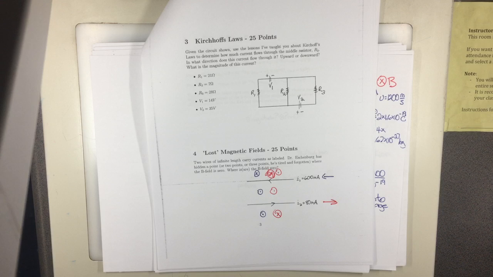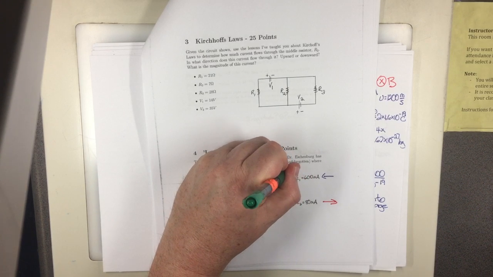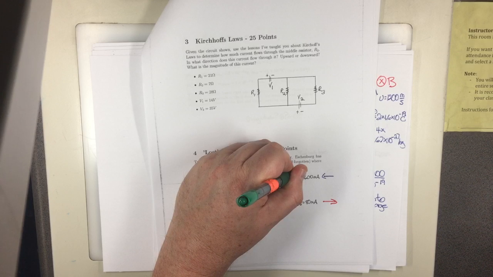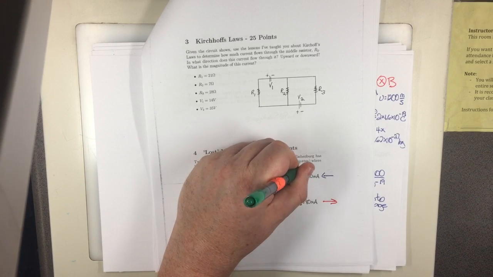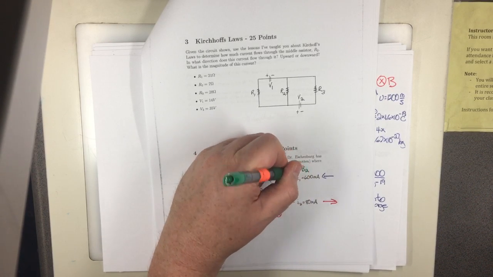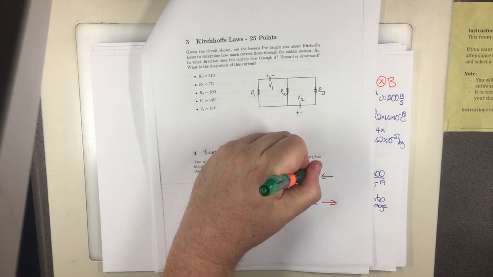And I've talked about it in lecture. I'll talk about it briefly now. If you are at a point here, the B field from 1 will always be greater than the B field from 2 in terms of their magnitudes.